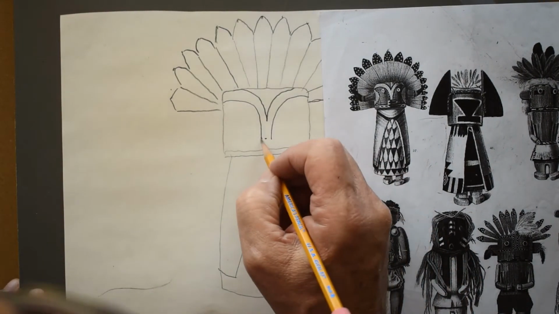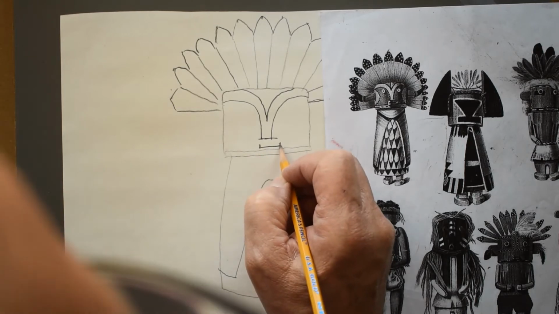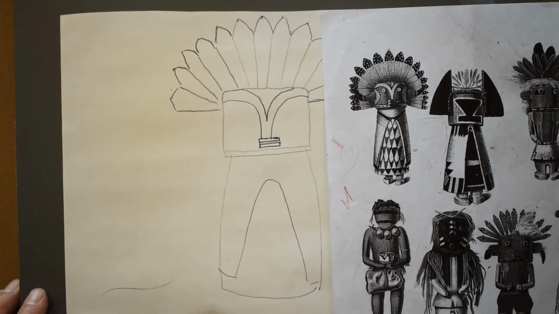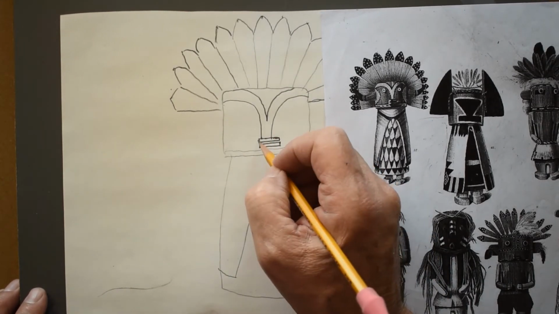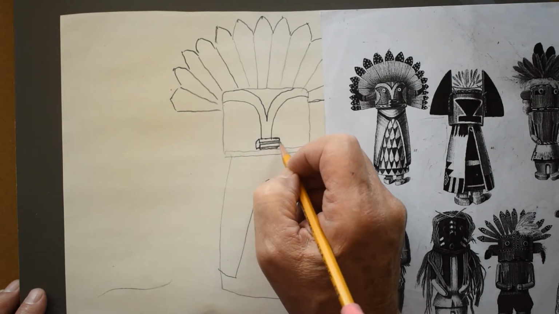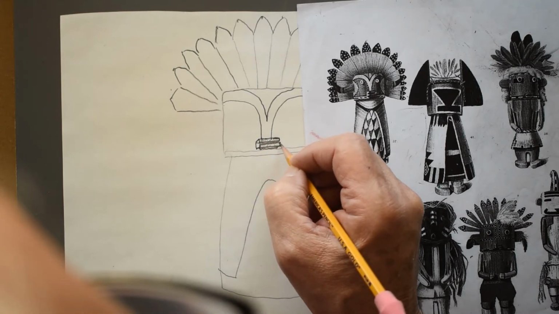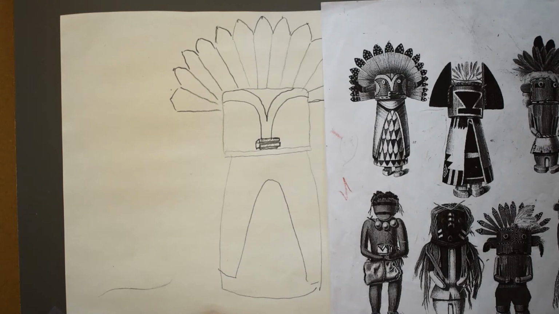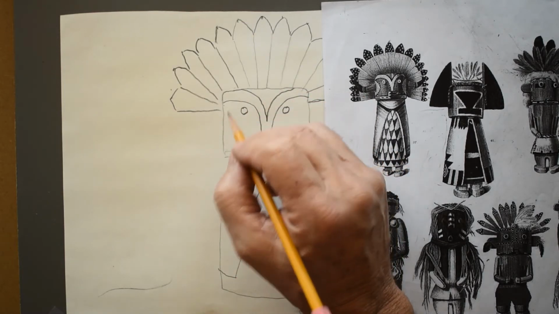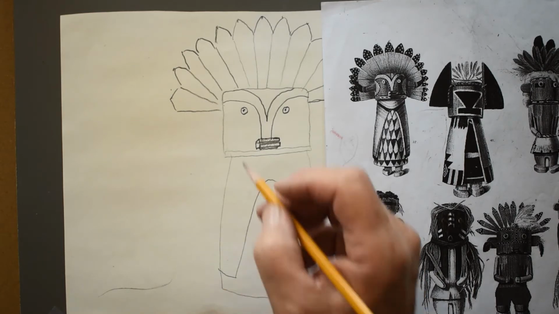That mouth is going to be tricky. Let's do that. And that. Two rectangles are what I see. It's a little off center. And then it goes like this. Looks like a piece of wood they've carved. A little shade there. That's the mouth. Let's not forget the eyeballs. We have some cheeks we can put in there.